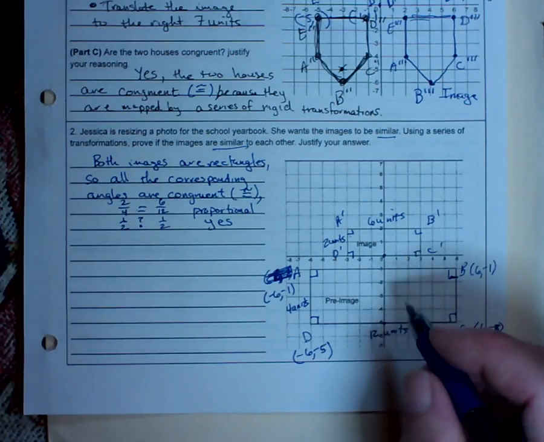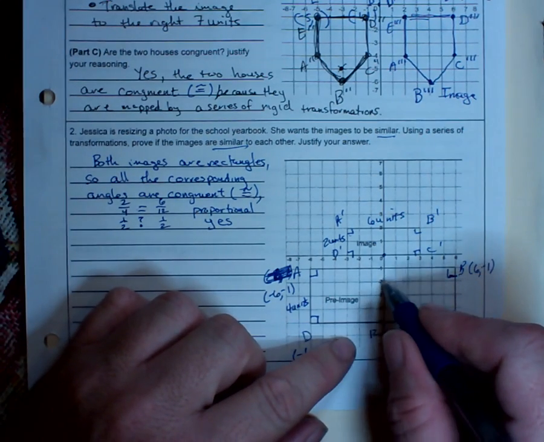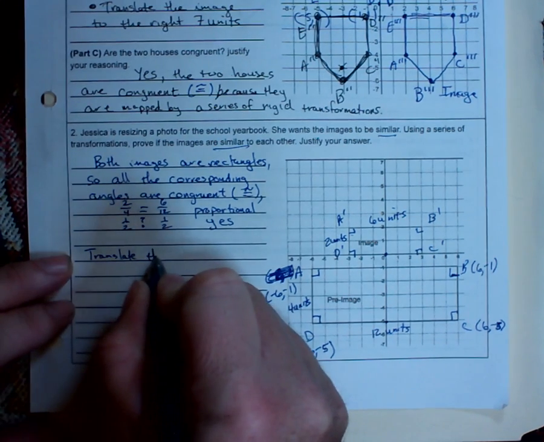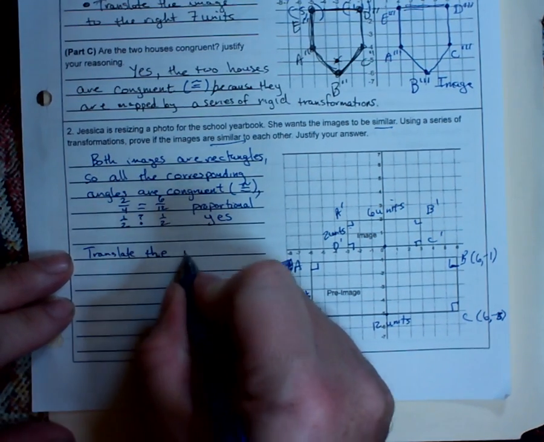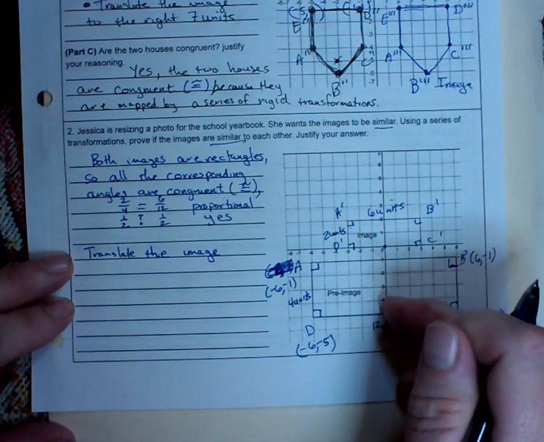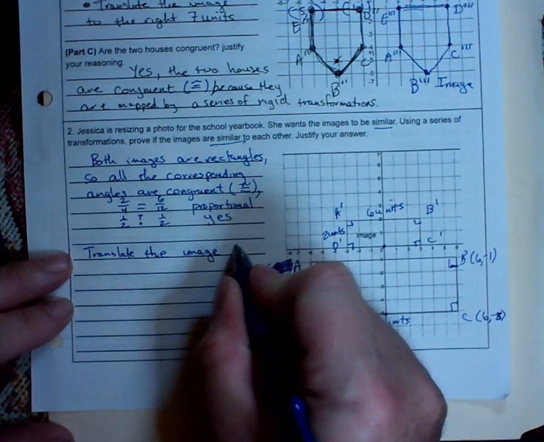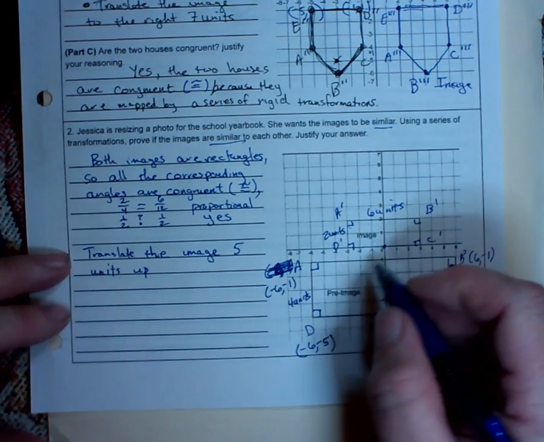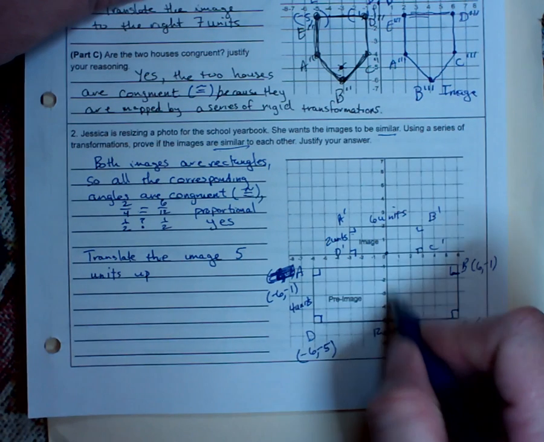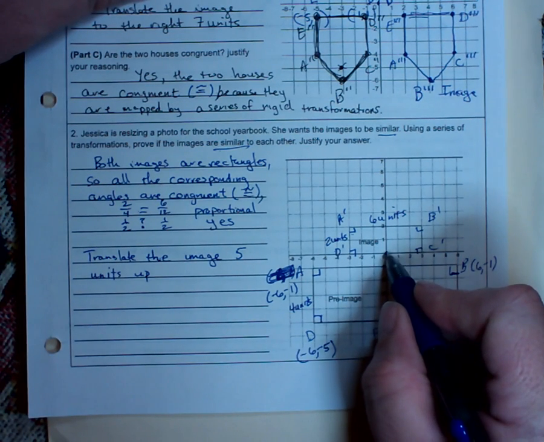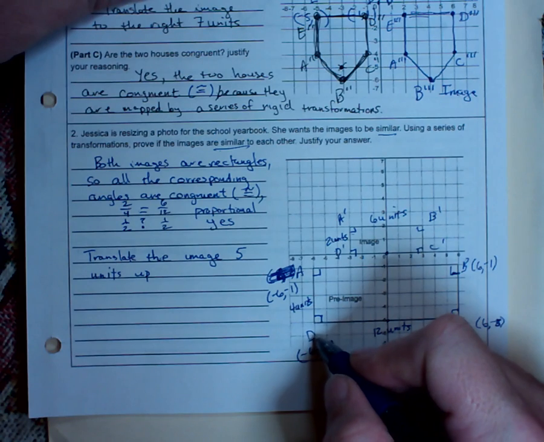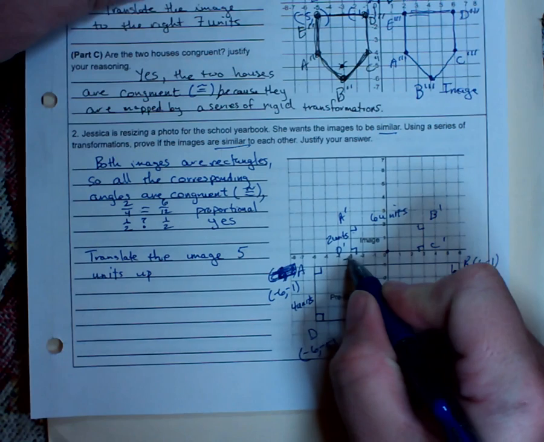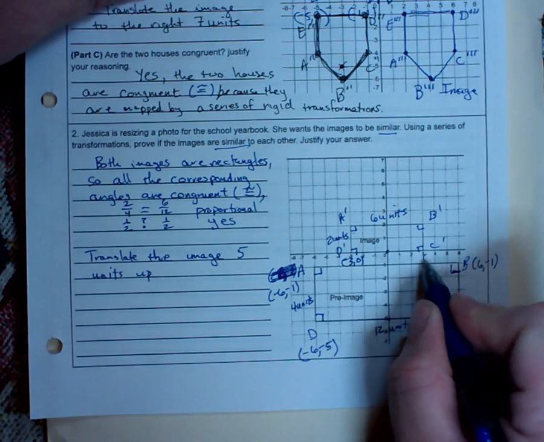I'm going to move it up to the origin. 1, 2, 3, 4, 5. So I'm going to translate the image 1, 2, 3, 4, 5 units up. Okay, and then that's going to give me these coordinates here. If I move this to here, then this point would be at -6, 0, and then this is at -3, 0. This is at +3, 0.